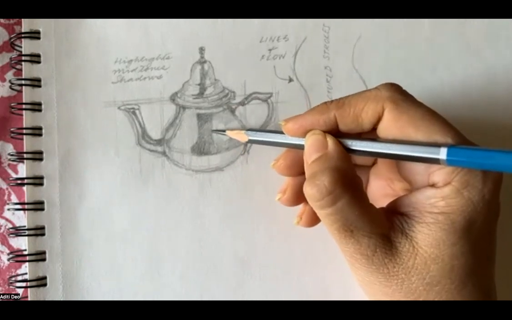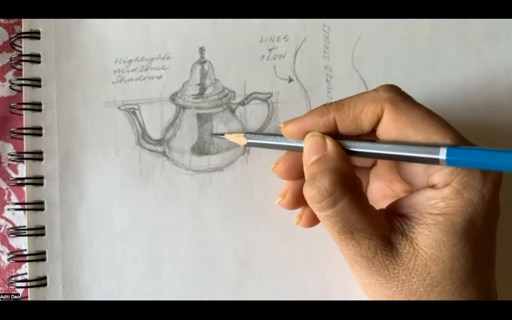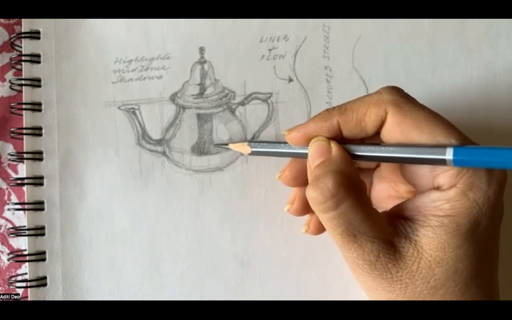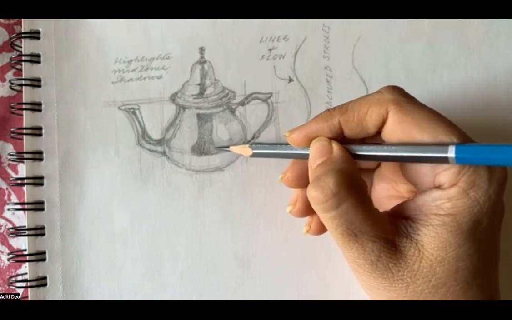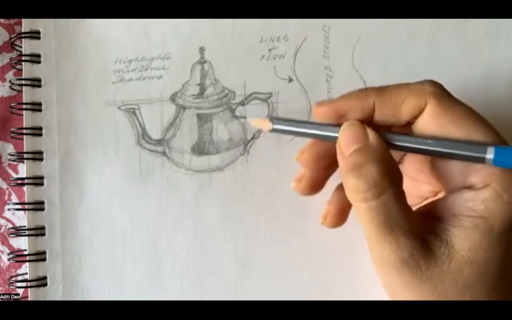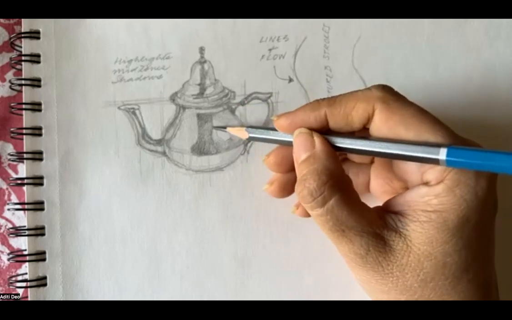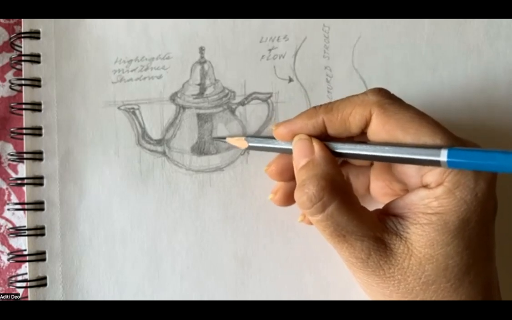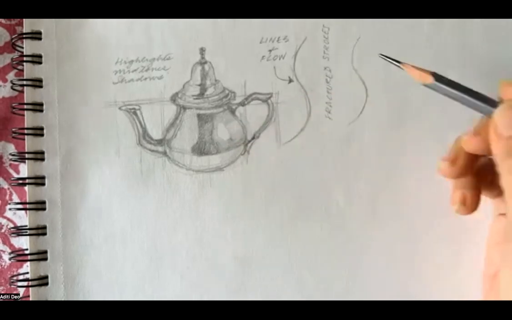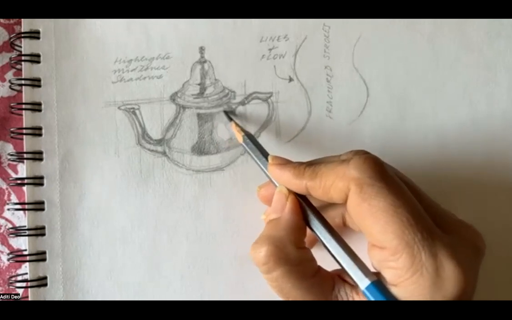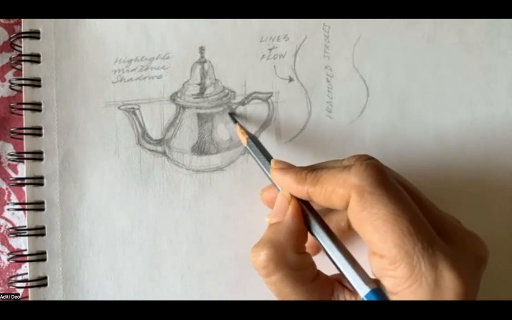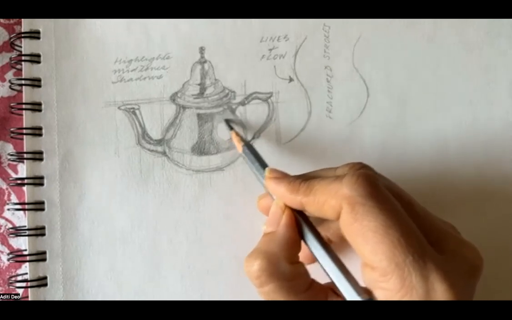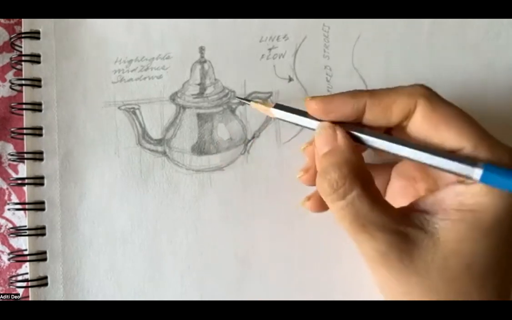And then there's this odd shape on the right. And then you have an area where it goes from dark to light. There's a fuzzy edge that connects the darkest to the medium, and then through that to the lightest spot.